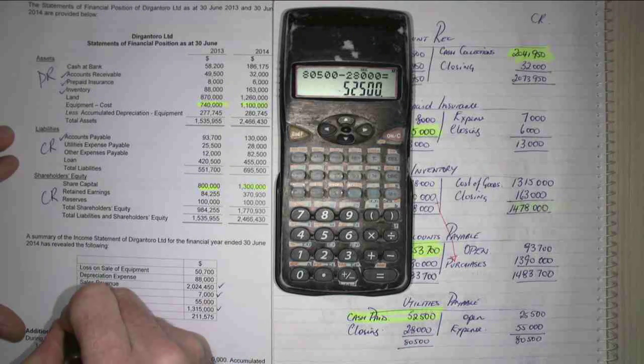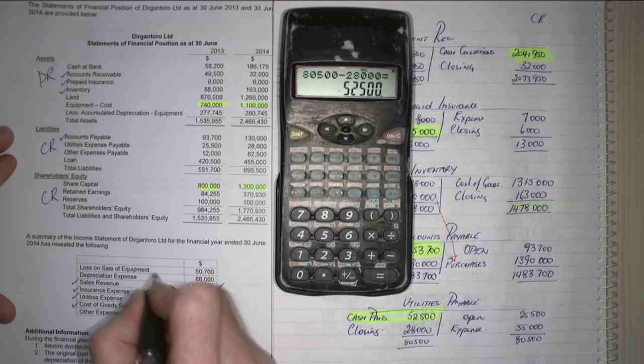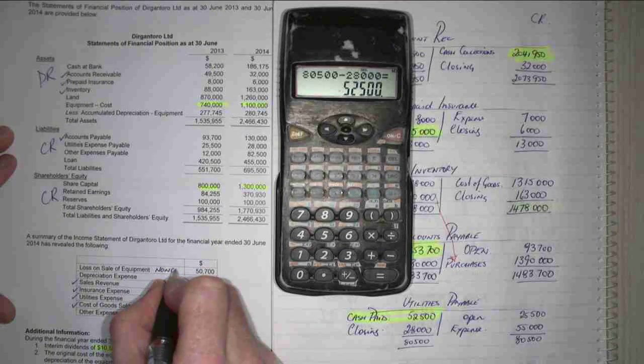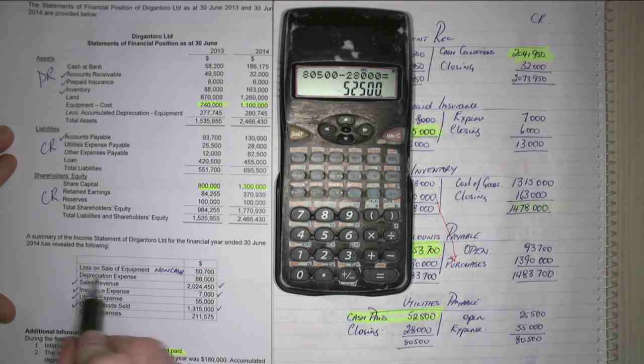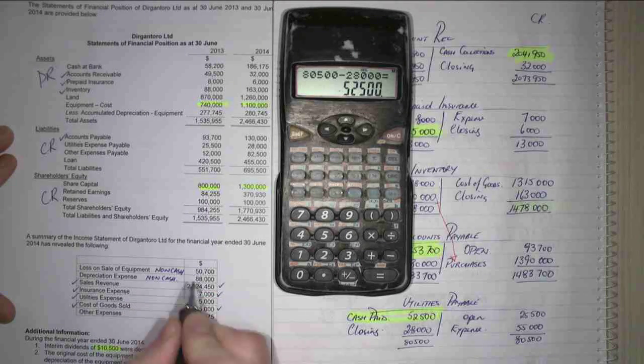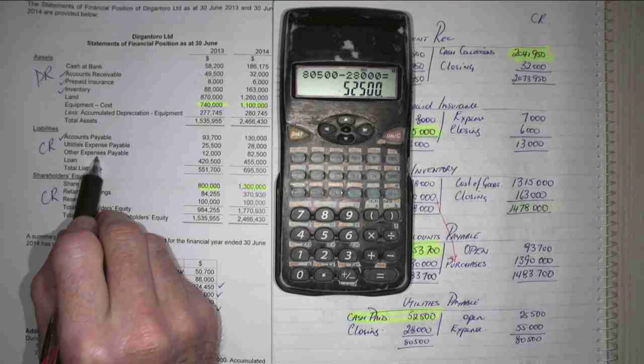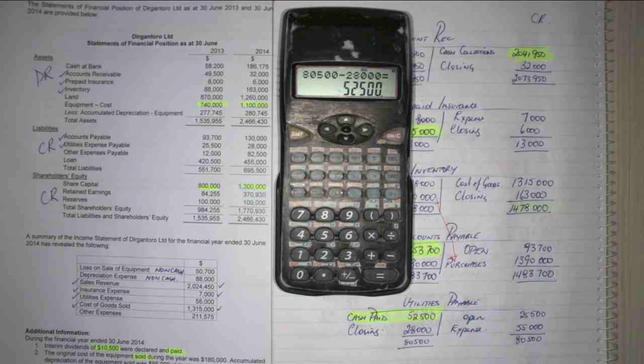So I can tick off that utilities expense, I can tick off that insurance expense, I can tick off that cost of goods sold, I can tick off that sales revenue. Loss on the sale of equipment is non-cash, and my depreciation is non-cash as well. Although there is some disposal proceeds because I've made a loss. And now my last one is my other expenses, which would come under this other expenses payable.